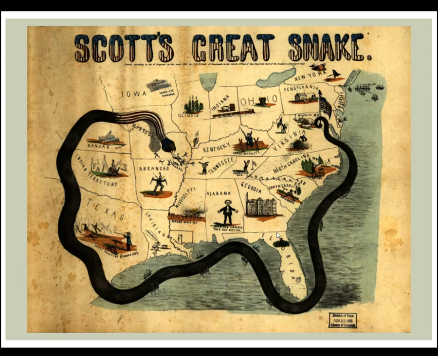So here you can see a cartoon of the time period of the Anaconda Plan in action. This is from a military leader, Scott. It's nicknamed Scott's Great Snake. You can see the snake is wrapping itself around the South, with its head striking at the Mississippi. The snake along the coastline there is representing that naval blockade, not letting any resources in or out of the South.